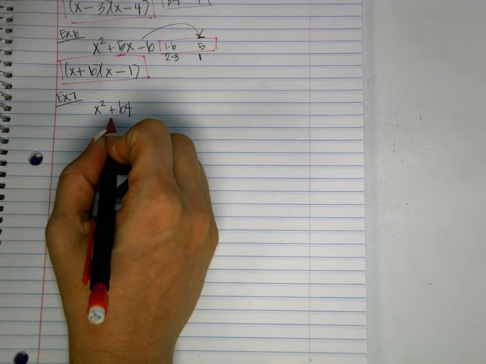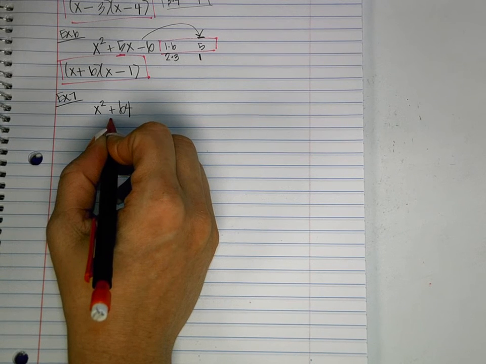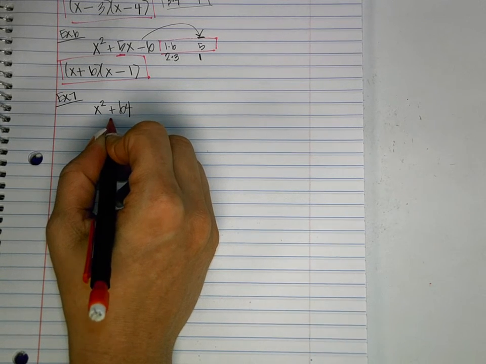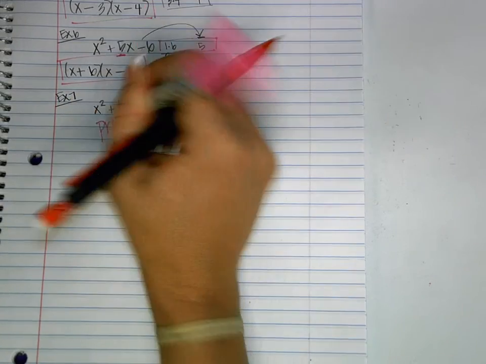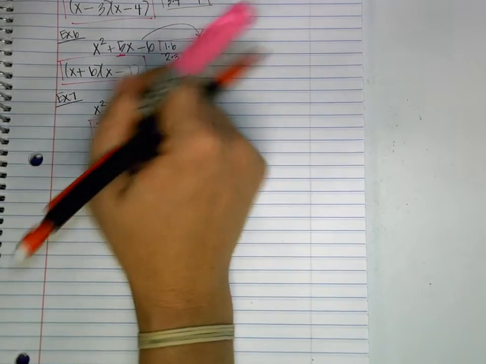Yes. But if it does not meet the prerequisites for both, it has to be a difference and have two squares, this does not work. So this is prime. Okay, it means it's already factored. It cannot go any lower.